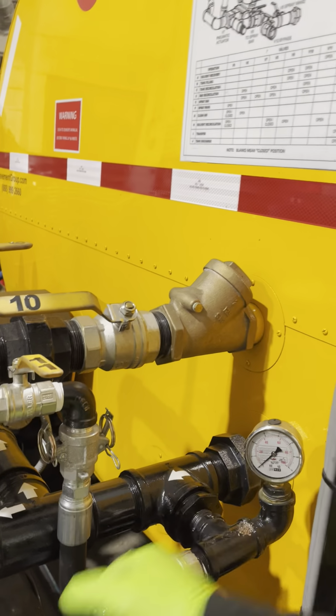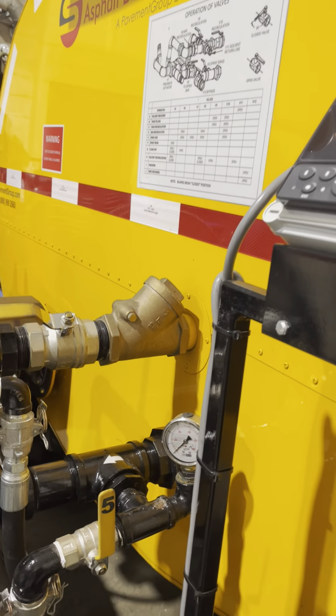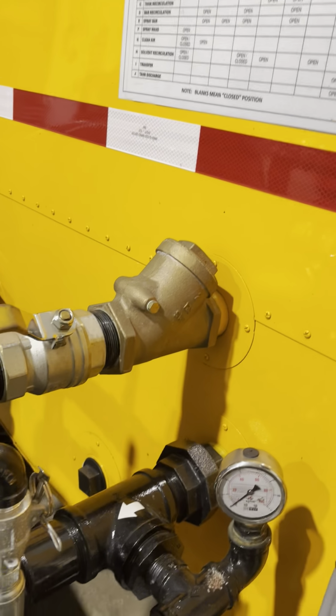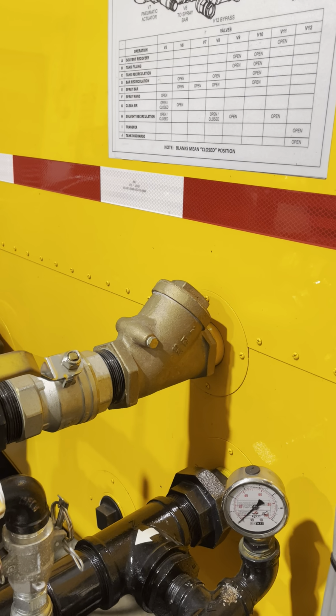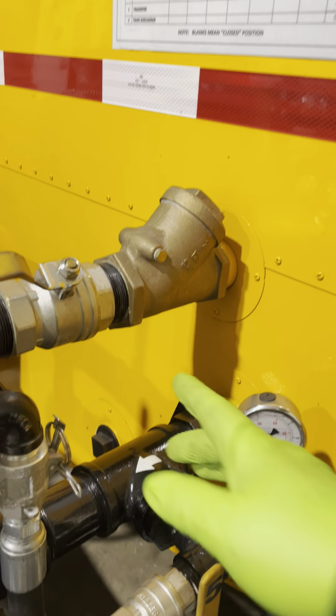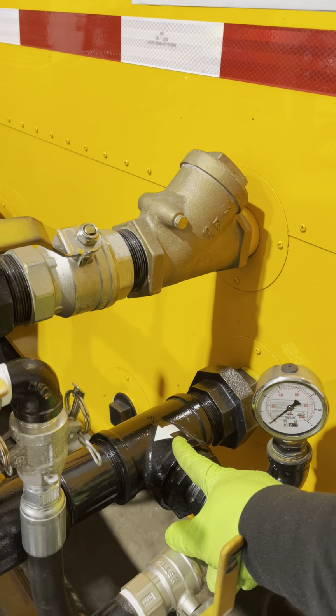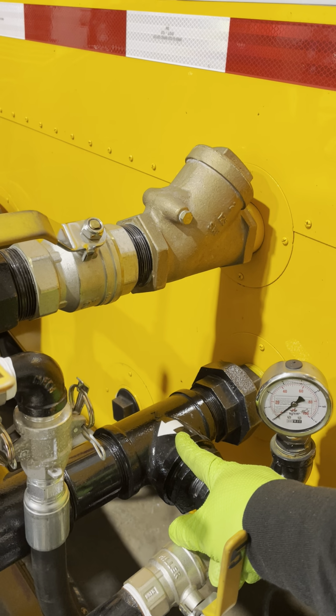So if you're getting confused by all the valves I just turned on and off, all we're doing is bringing something from the front. The whole front side is suction. So we're sucking in clean air and it's bringing it back to the rear manifold. Now we're just directing that clean air wherever we want it to go.